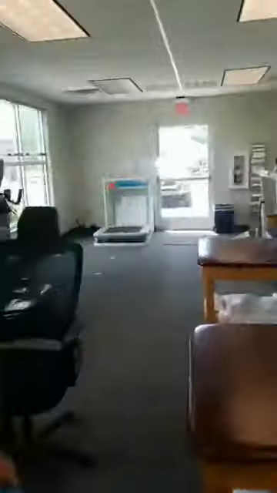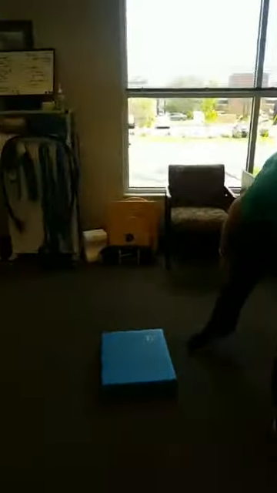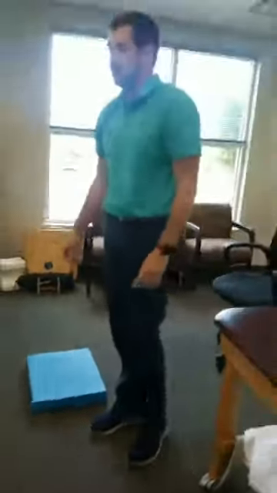Okay, so we're just going to go ahead and get started, but we're going to use that regional interdependence concept as a model to take us through these few exercises. So we're going to start with the ankle and start from the bottom, work our way up, and I'm going to show you a few exercises we can do to kind of get that ankle moving, because it needs to be mobile. So I'm going to grab a few things from over here.